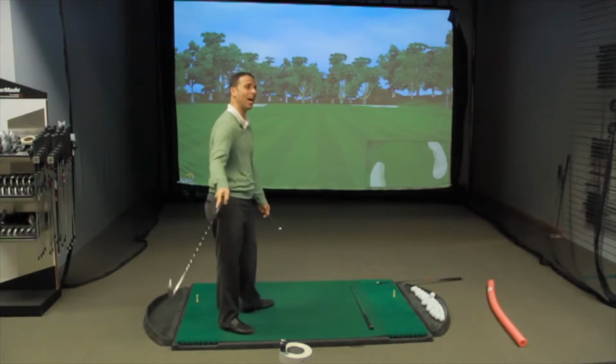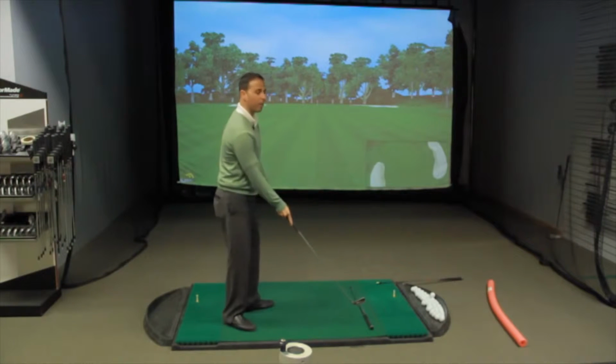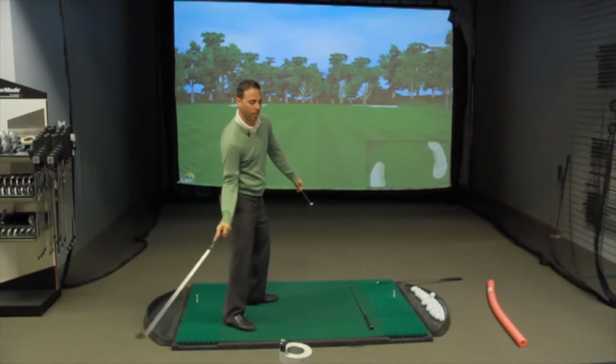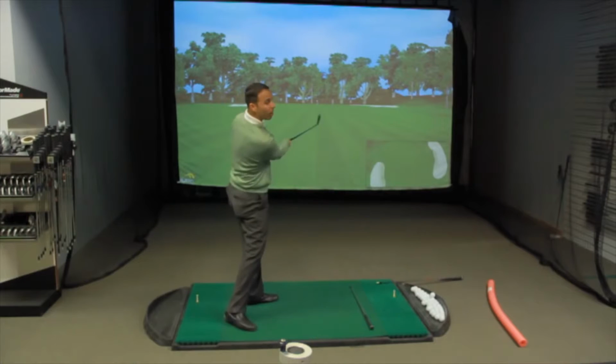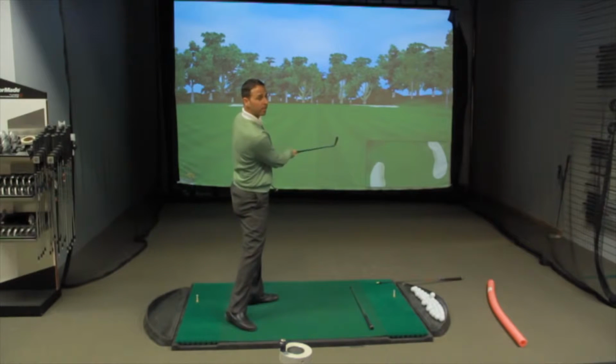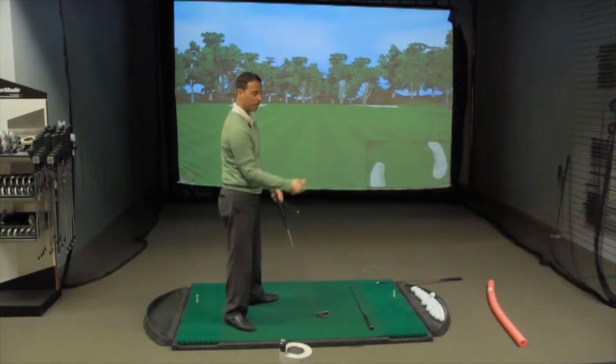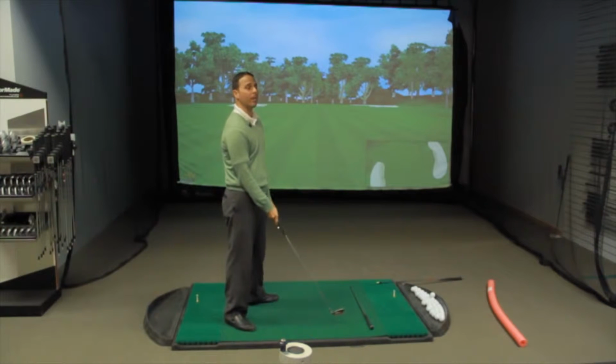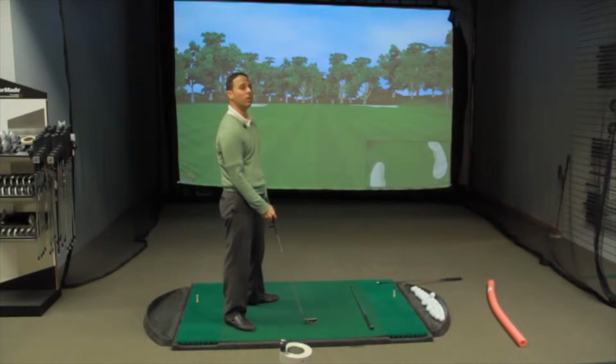It's coming from the outside in. If the path is coming from this way, it's called an inside-out path. Everybody see that? Inside's close to you, outside's away from you. That defines the path. Whenever the face is more to the right than the path, the ball is going to the right.